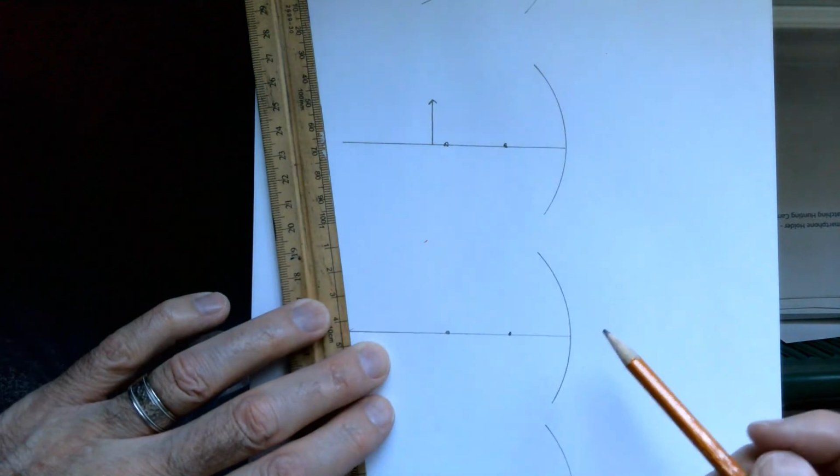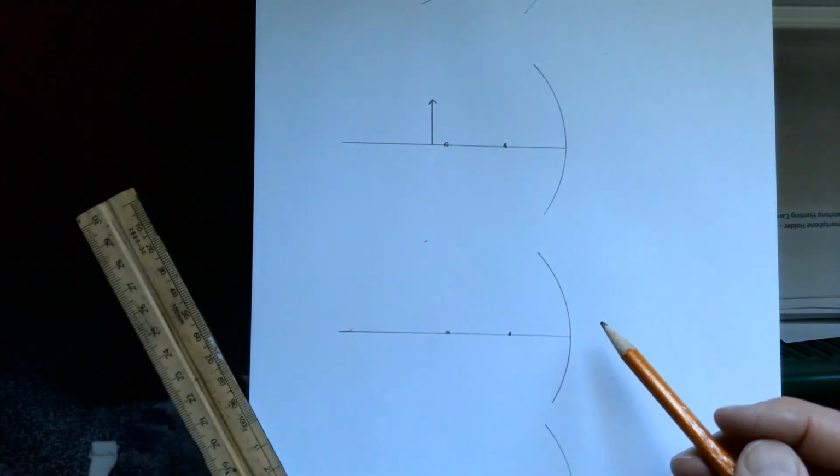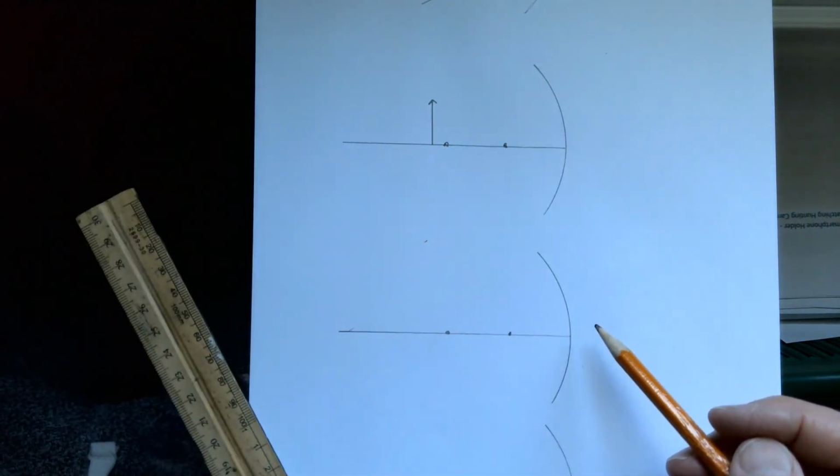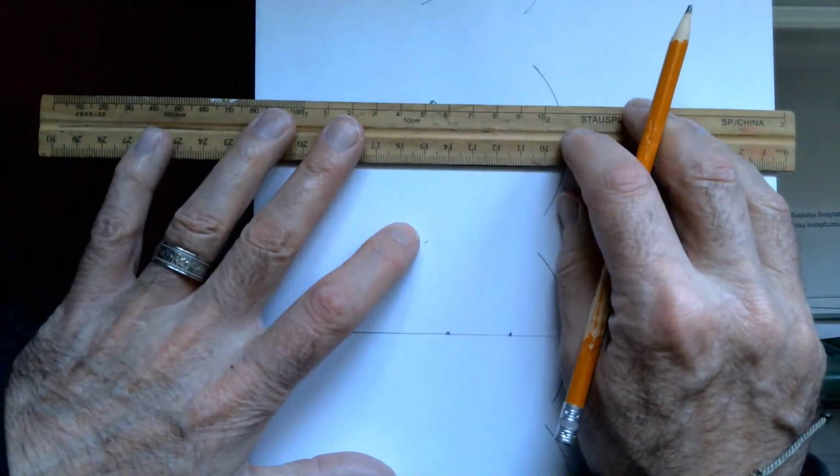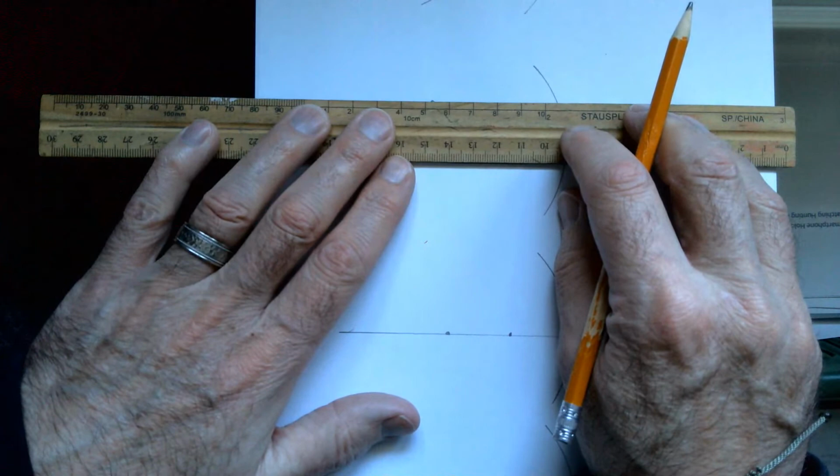This would be the person's head right here. And if you wanted to know what that person looked like if they looked in this mirror, you have to draw at least 2 of those lines. So let's give this a go.